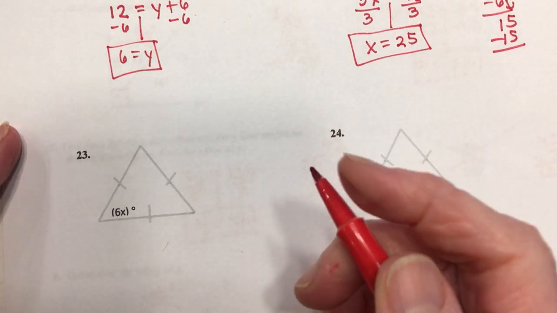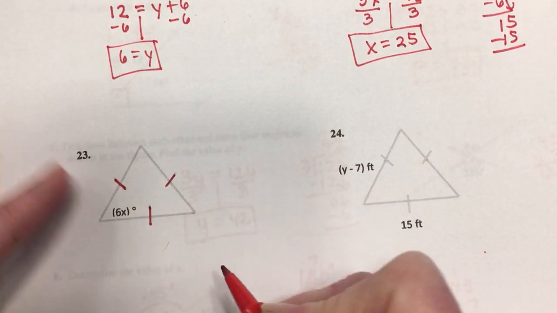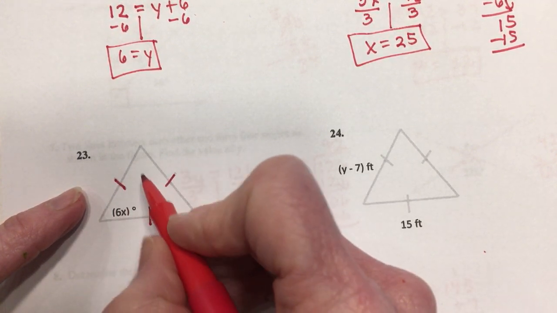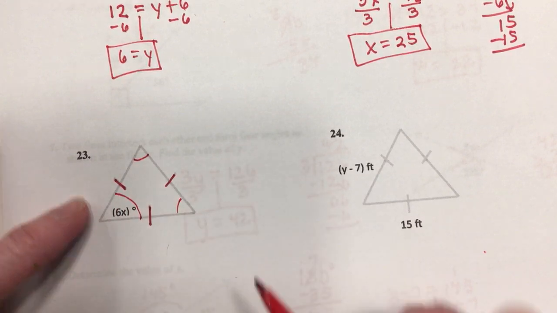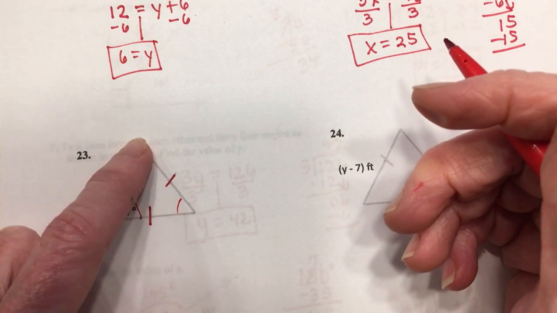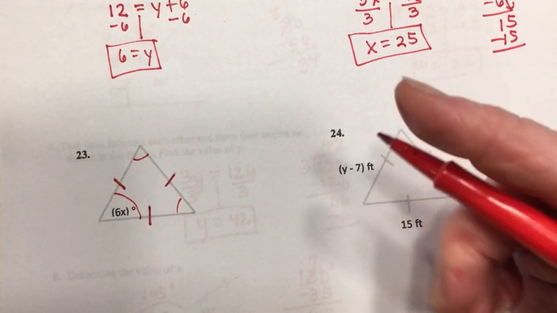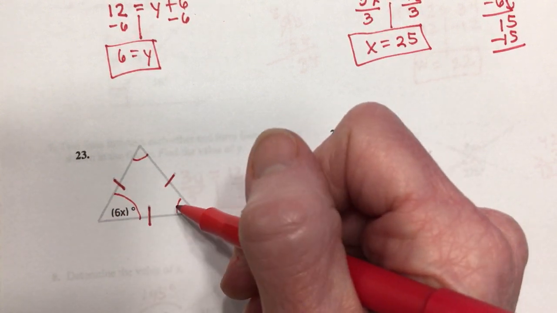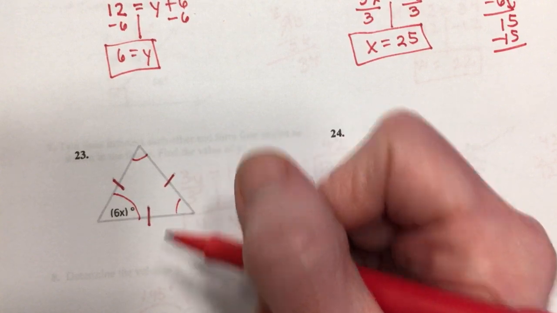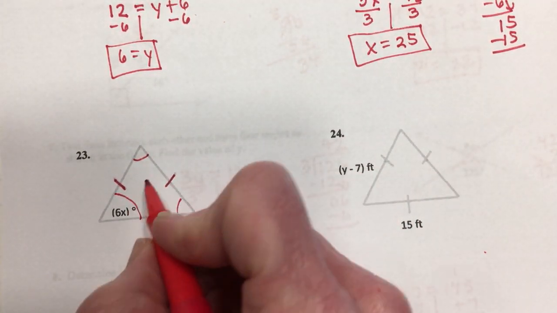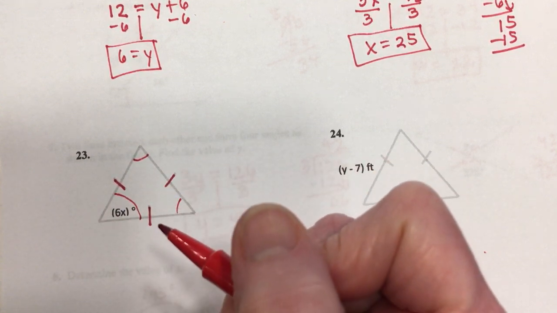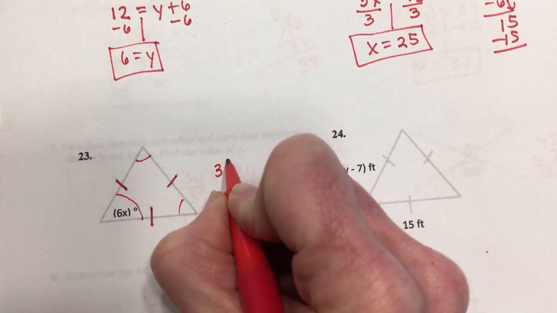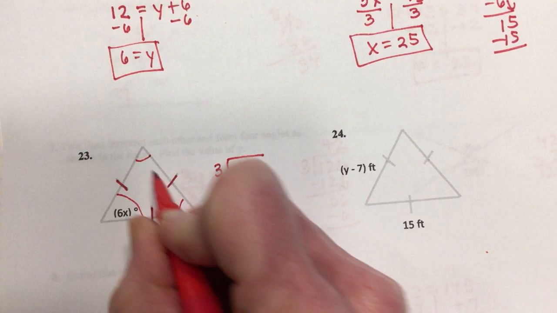All right, number 23. These tick marks right here are all the same. So that tells me that all the sides are the same. So this is an equilateral triangle. I know if all the sides are the same, then all the angles are also the same. They didn't tell me what these angles were, so I have to know something else about equilateral triangles. I have to know that the measure of the angles in an equilateral triangle will always be the same number. Now, if I forget what that number is, what I can remember is that all the angles in a triangle have to add up to 180. So if all 3 of these are the same number, then I can just divide 180 by 3 to remind myself what number these have to be.